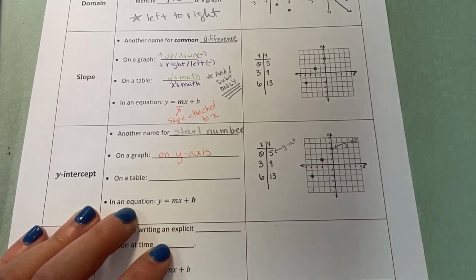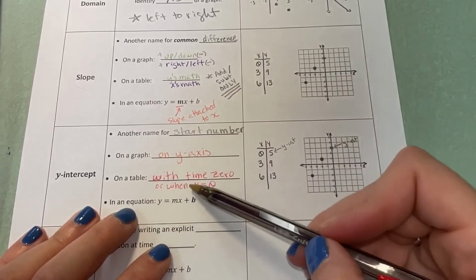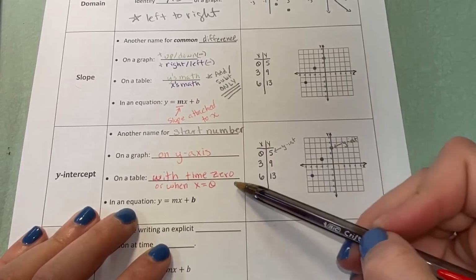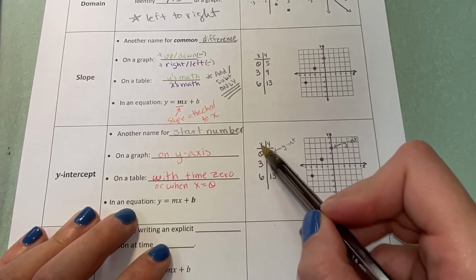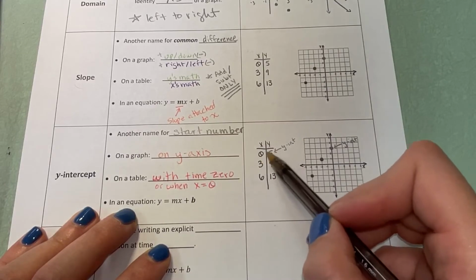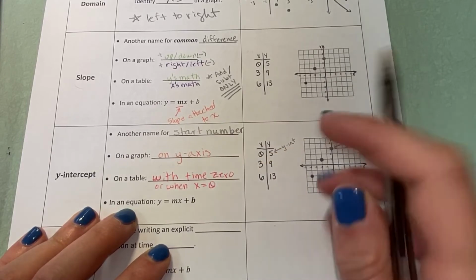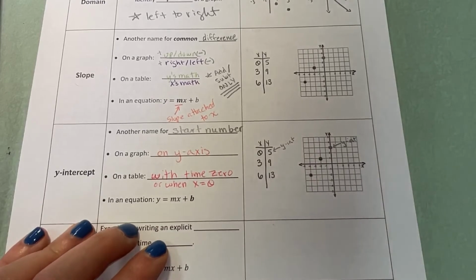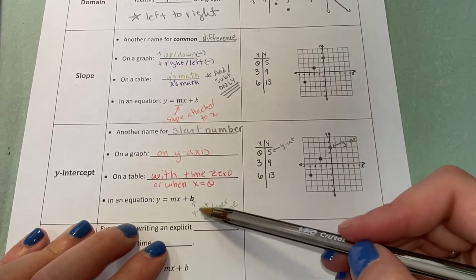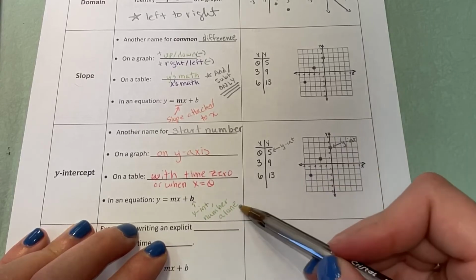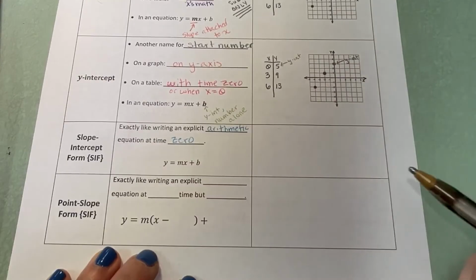All right, now let's look at a table. So on a table, it's with times 0 or when x equals 0. So like right here, 0 is our x number, right? Because it's underneath the x. So this 5 is my y-intercept. And then in an equation, it's y equals mx plus b. This b is our y-intercept. Again, it's going to be the number that's alone.